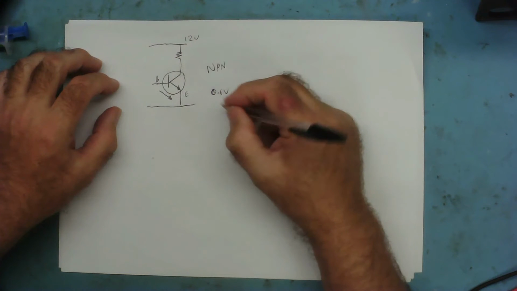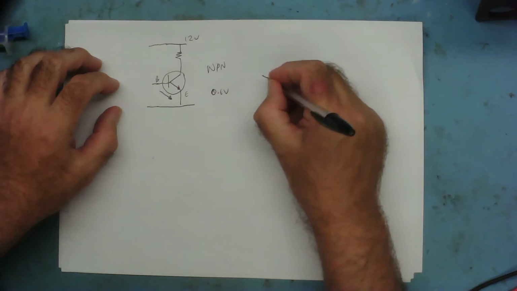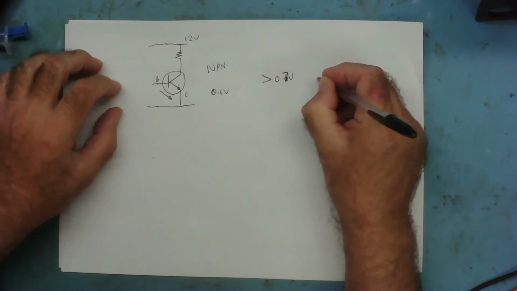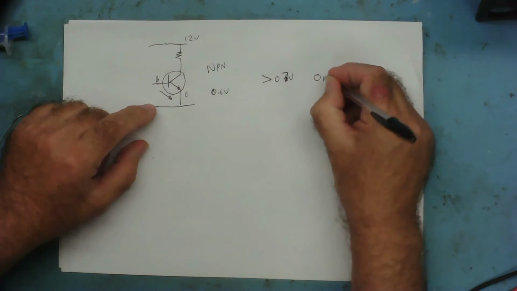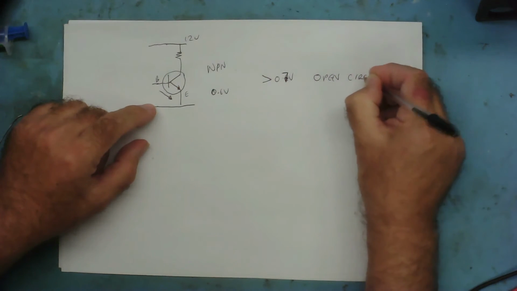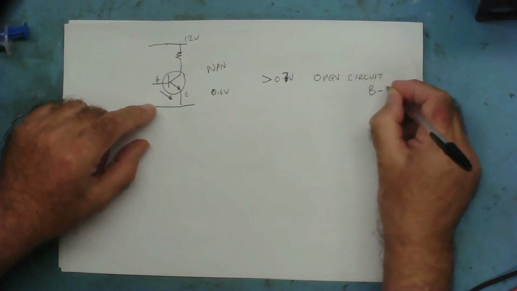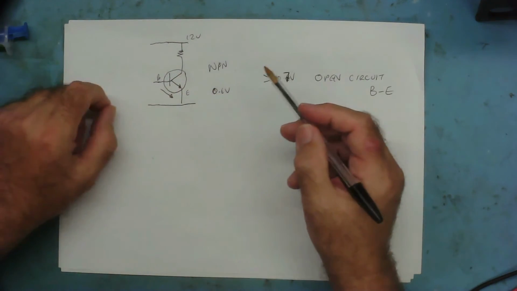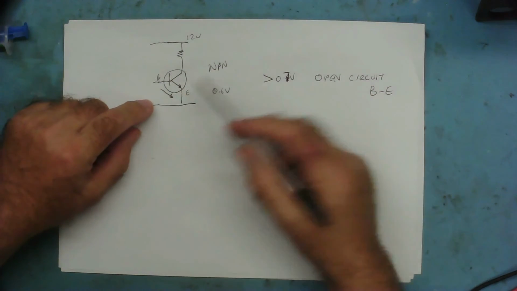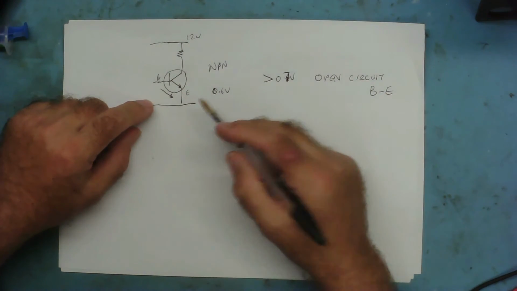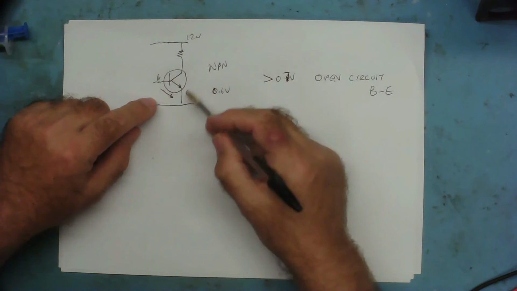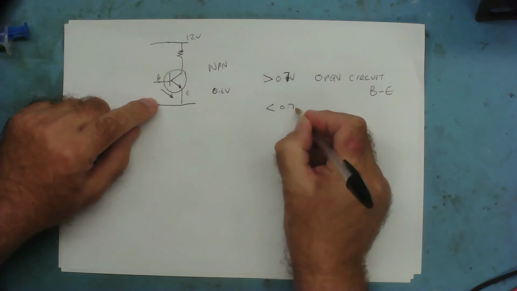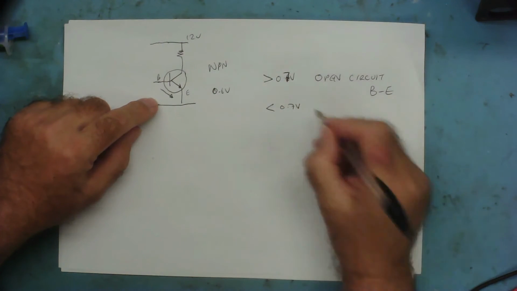If it's any more than 0.6 volts, so if it's greater than 0.6 volts, 0.7 shall we say, yeah, then the transistor must be open circuit, yeah? Open circuit, base to emitter. It's got to be, because it can't be more than that across a working semiconductor junction, yeah? So if it's more than that, it's got to be open circuit.